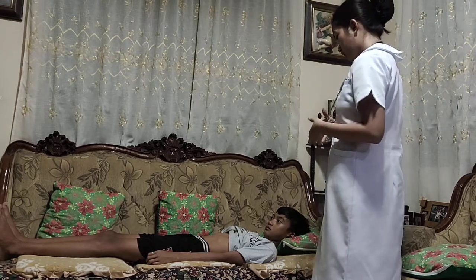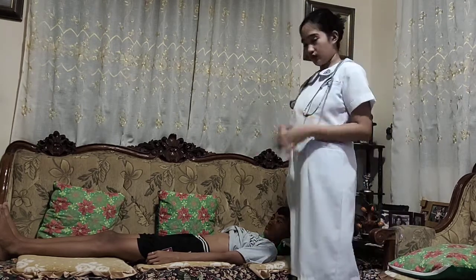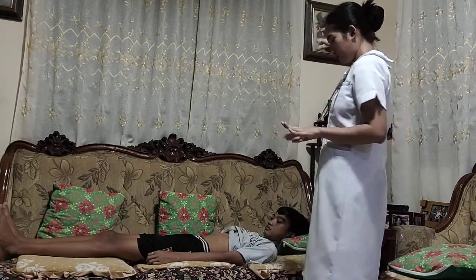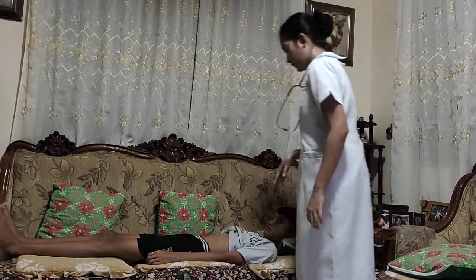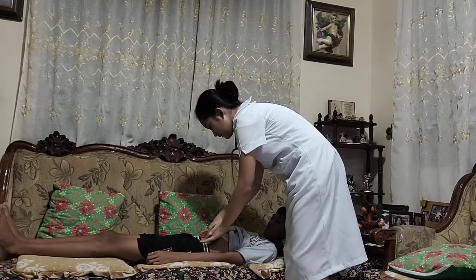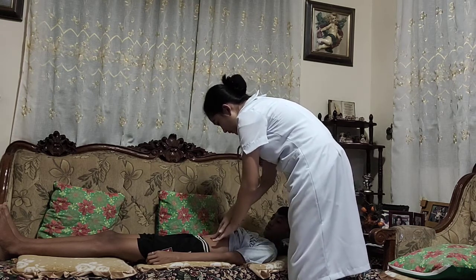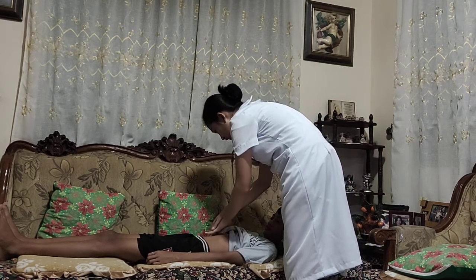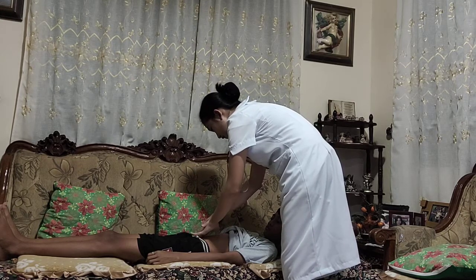Next, we will now perform palpation in all 4 quadrants. We just need to do light palpation in all 4 quadrants. We will now proceed in the left lower quadrant. Light palpation to the left upper quadrant, and then go to the upper right quadrant, and the right lower quadrant.